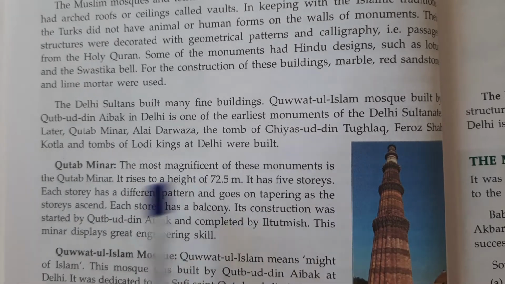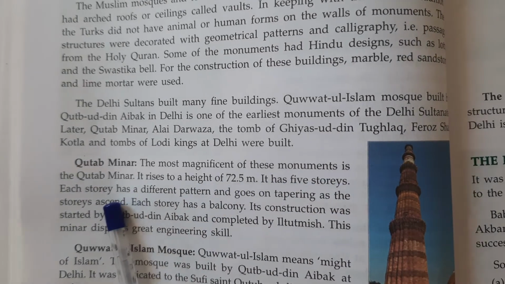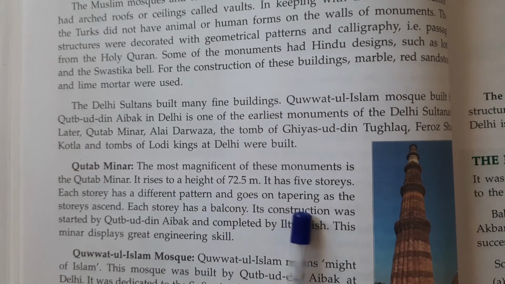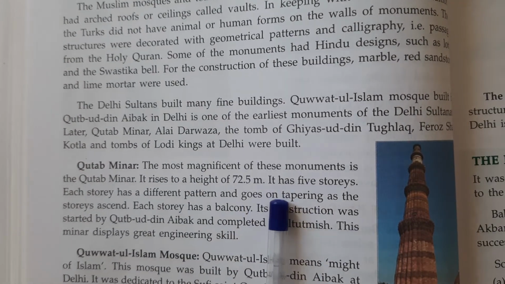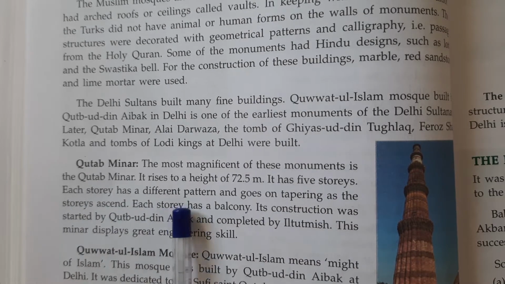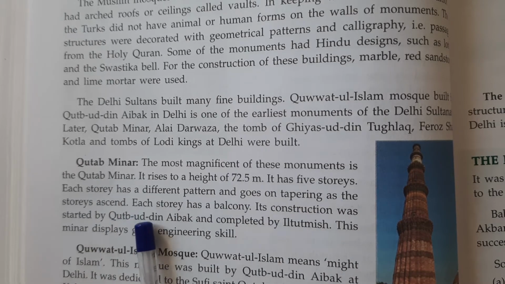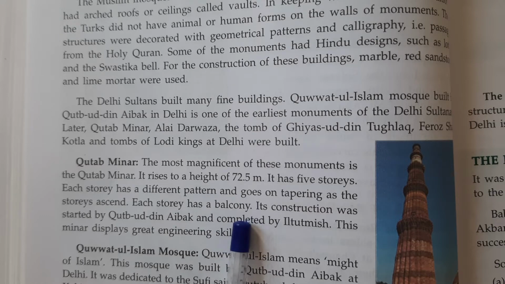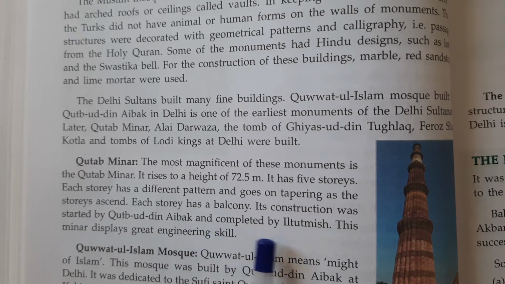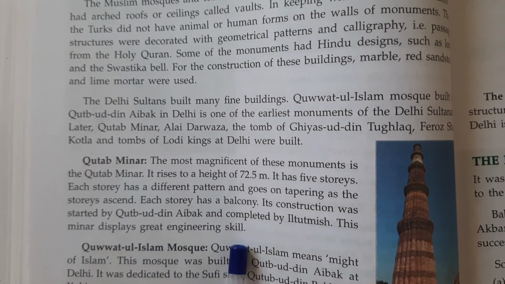Qutub Minar. The most magnificent of these monuments is the Qutub Minar. It rises to a height of 72.5 meters. It has 5 stories. Each story has a different pattern and goes on tapering as the stories ascend. Each story has a balcony. Its construction was started by Qutbuddin Aibak and completed by Iltutmish. This minar displays great engineering skills.